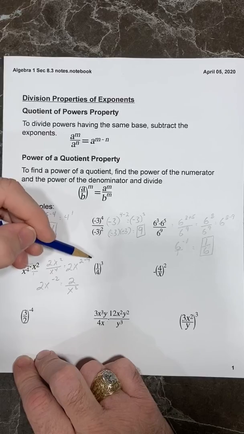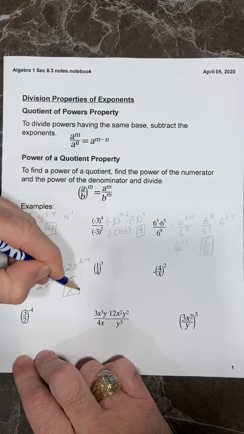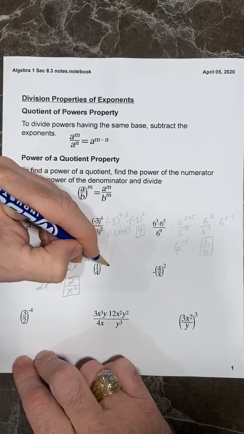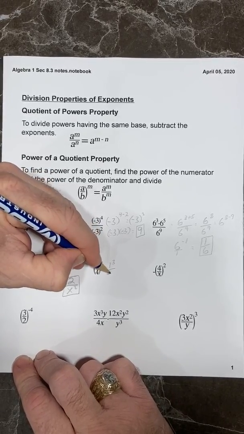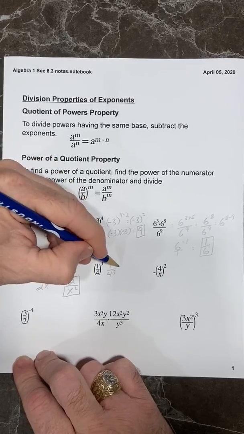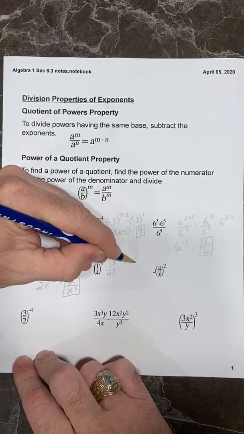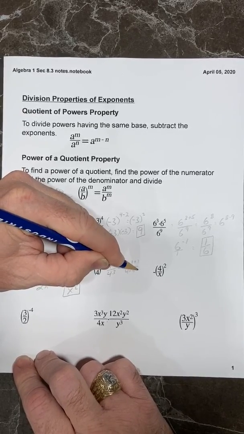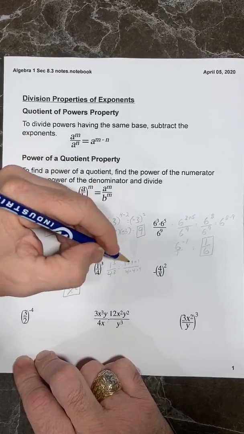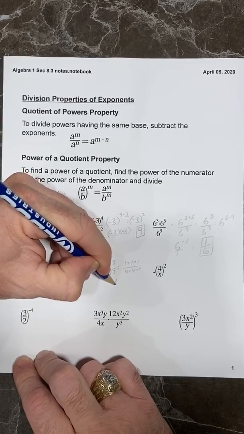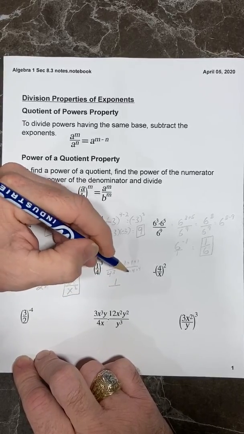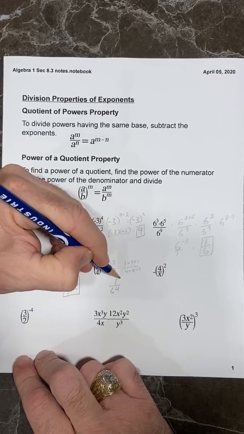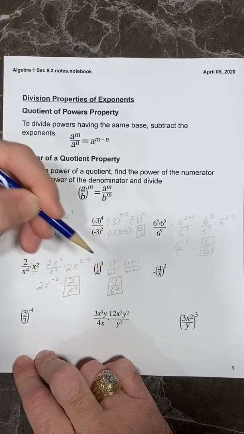All right, 1/4 to the third power. So that 3 outside the parentheses goes to everything inside. So 1 to the third over 4 to the third, which is the same thing as 1 times 1 times 1 over 4 times 4 times 4. And 1 times 1 times 1 is just 1. 4 times 4 is 16, and 16 times 4 is 64. So 1/64th will be our answer there.